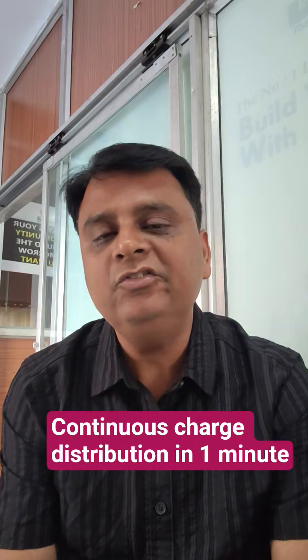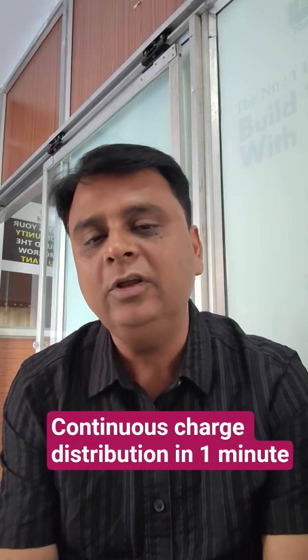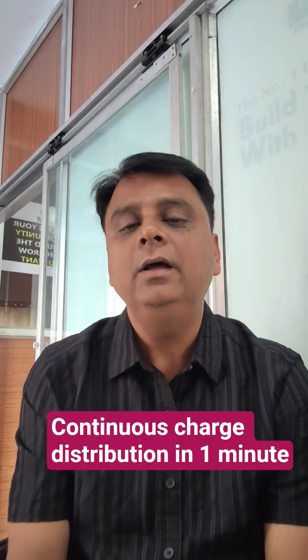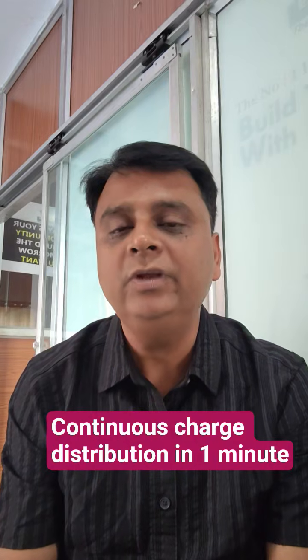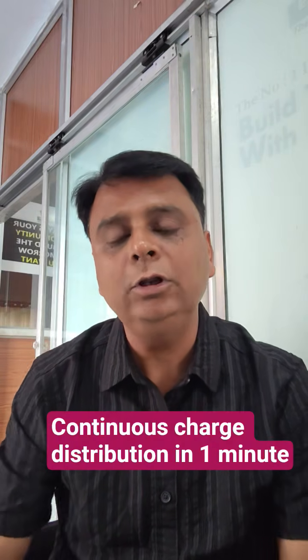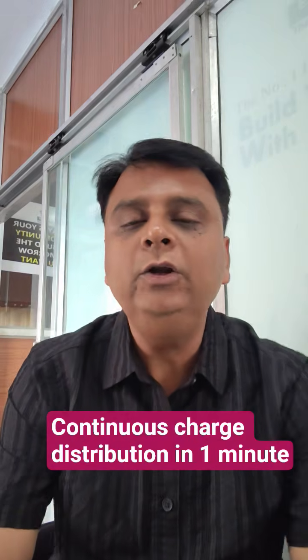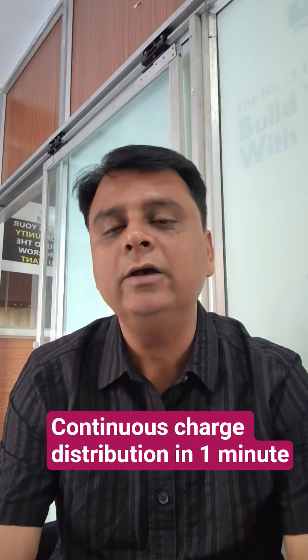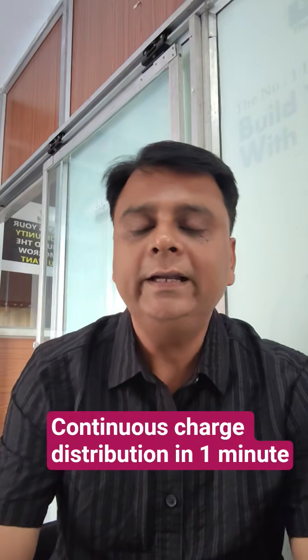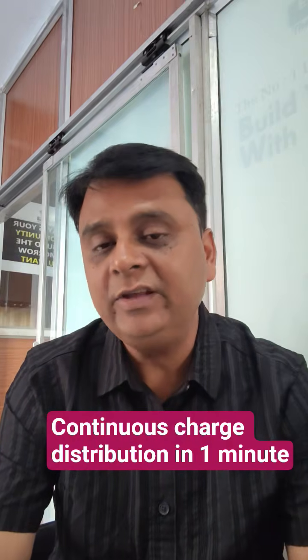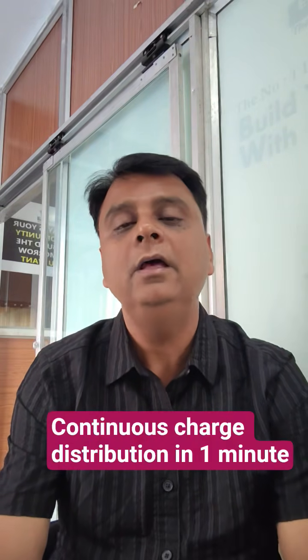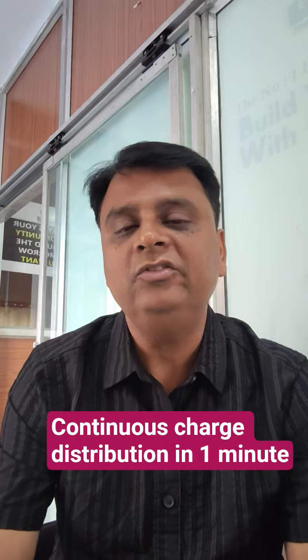So this is continuous charge distribution. Although we have to use calculus, sometimes we have to use the idea of continuous charge distribution. Discrete charge distribution can only be considered when you don't want to use calculus, when the mathematical rigidity of calculus is avoided. At that time we use discrete charge. But as I said, for surface area, volume and length, we consider continuous charge distribution.